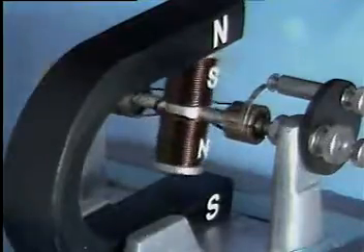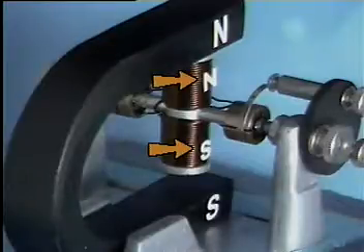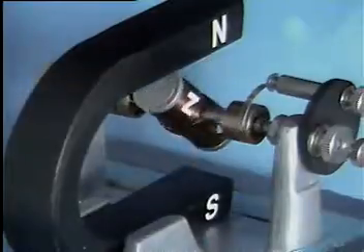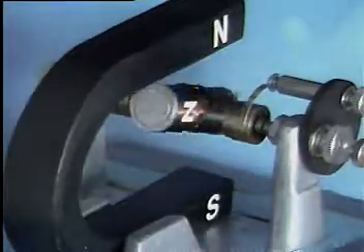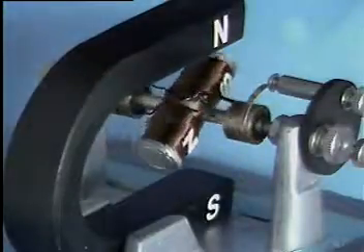At this point, the commutator and brushes switch the direction of current flow through the rotor coil. The change in current flow direction switches the polarity of the rotor. This change in polarity keeps the rotor rotating in the same direction. It continually moves toward opposite poles.